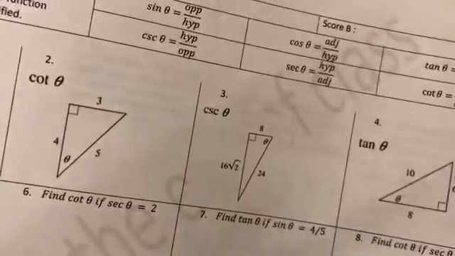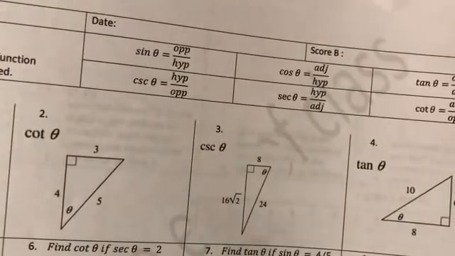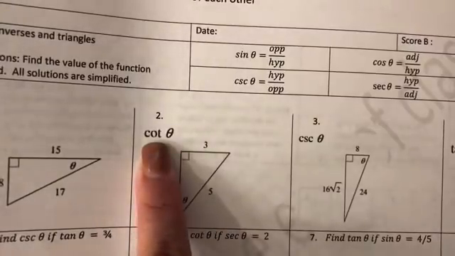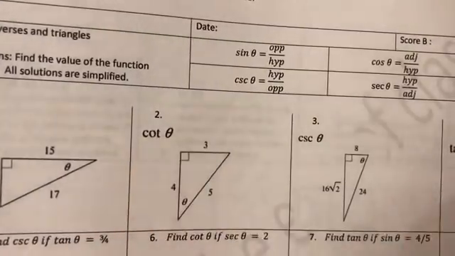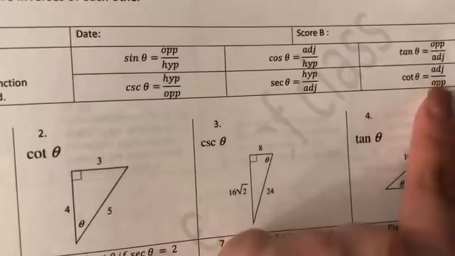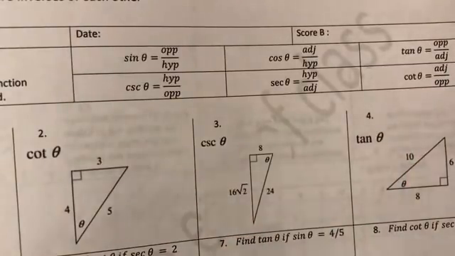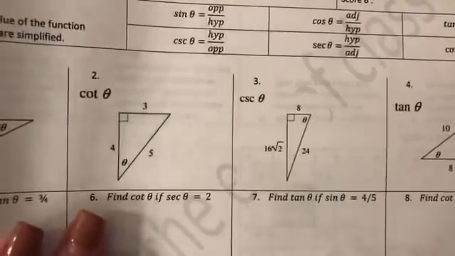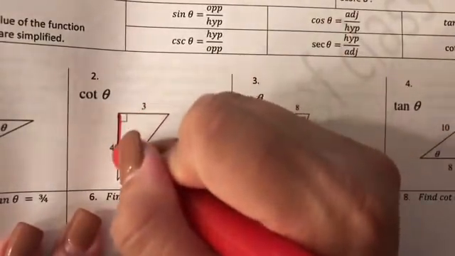Okay, so let's go ahead and look at the worksheet. In these, you're just looking at the triangle and building the ratio. If I look at cotangent, I have adjacent over opposite. My adjacent is always going to be right next to the theta.